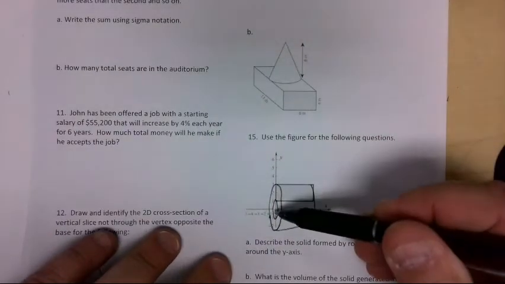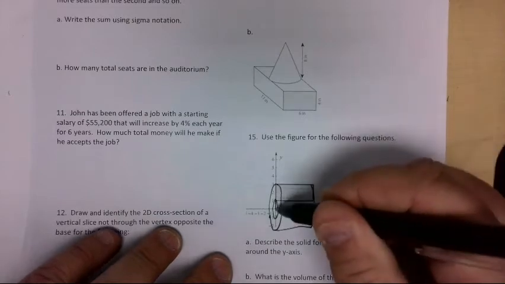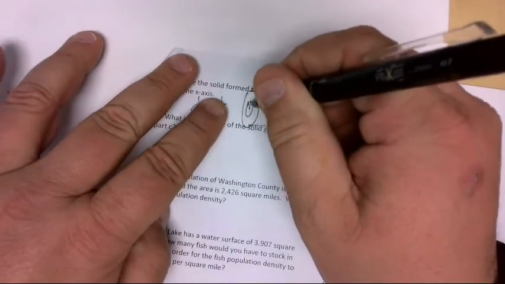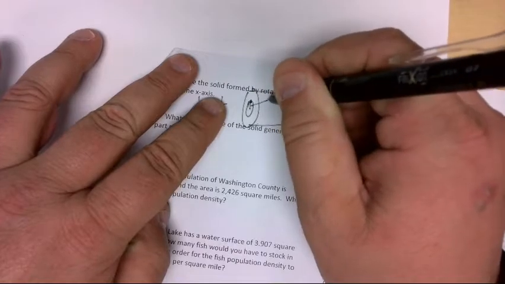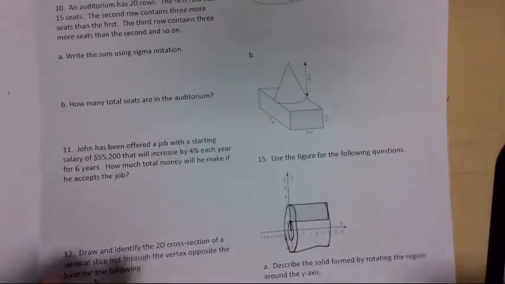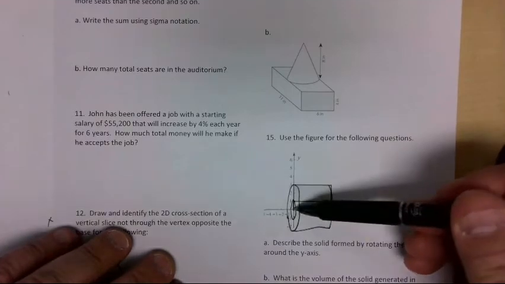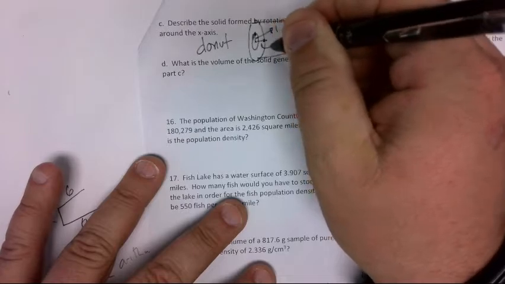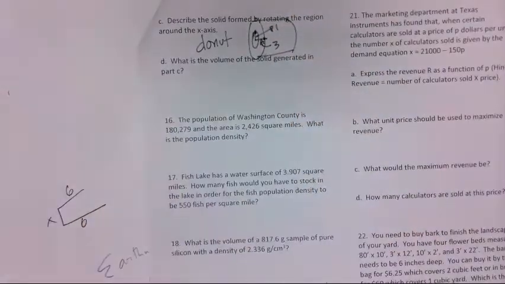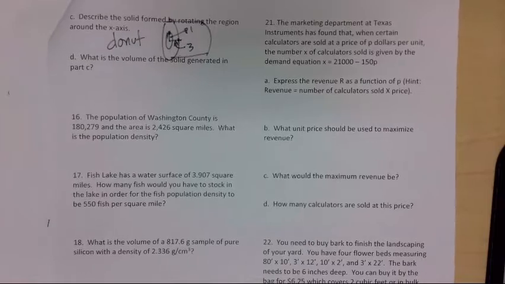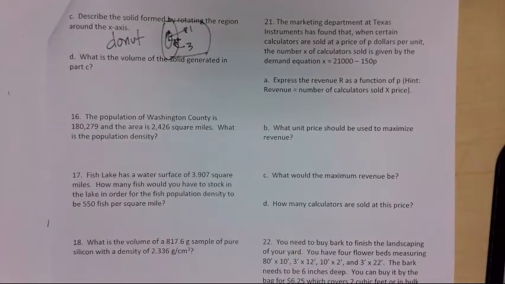Now, look at this donut for a second. This inner radius is 1. And then the radius of the outer thing is 1, 2, 3. So from there to there, that's 3. So what's the volume of this? It's going to make a donut there. Okay, cool. What's the volume?